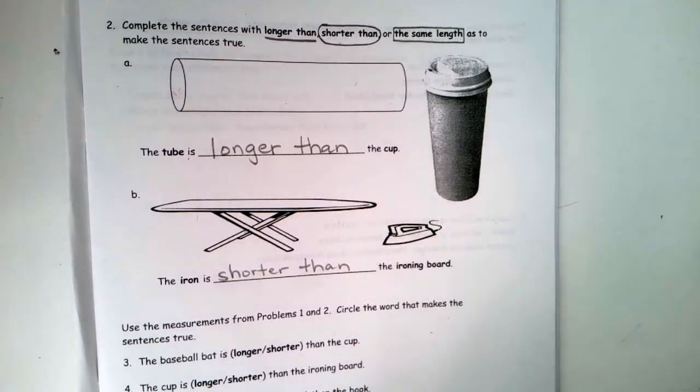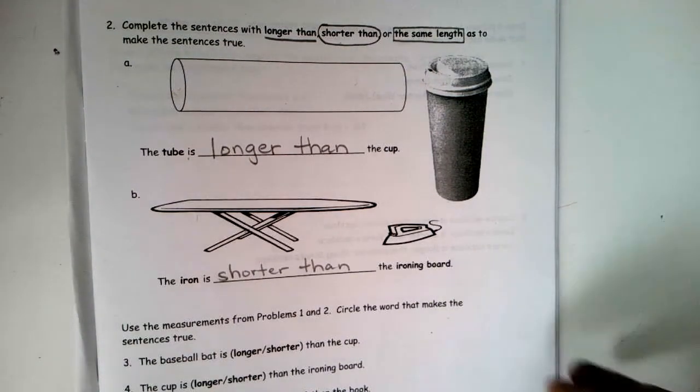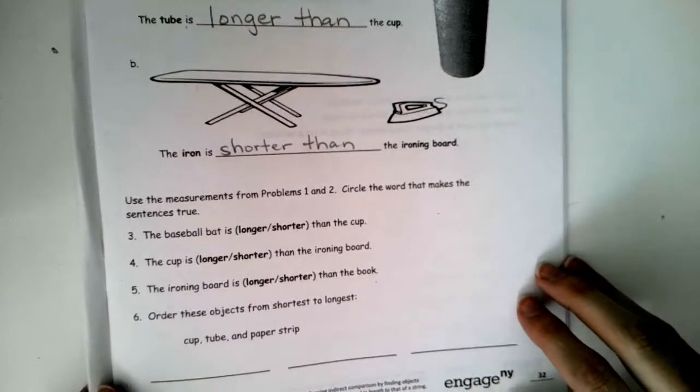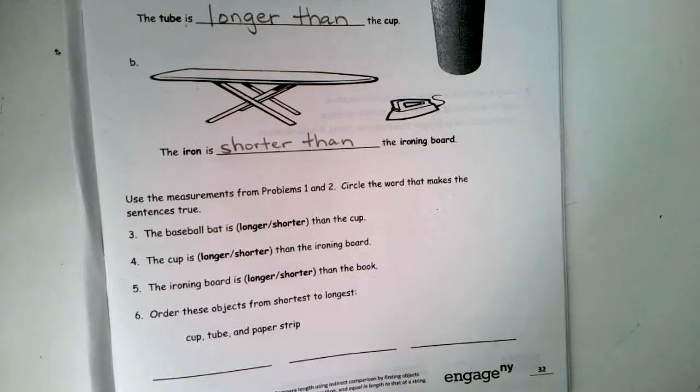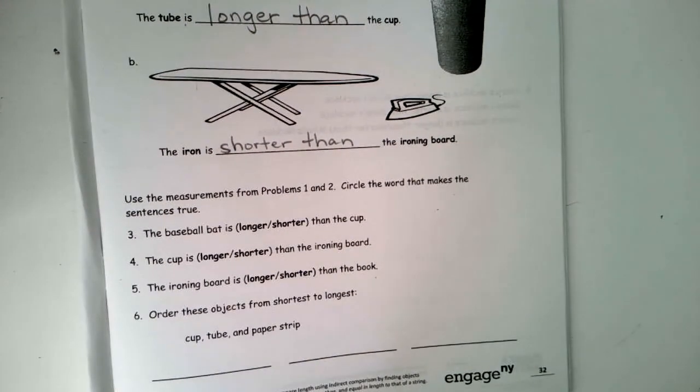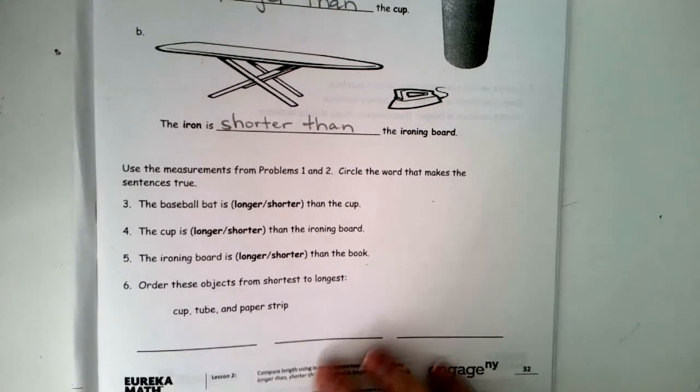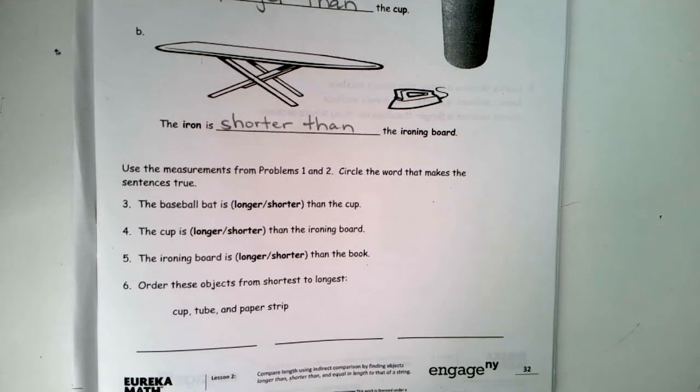All right, good work. Now, boys and girls, down here at the bottom are some challenge questions. If you'd like to finish the challenge questions, you can ask a grown-up to help you read the directions and finish that up. If not, you're going to head over to Seesaw to finish up your activity for today.